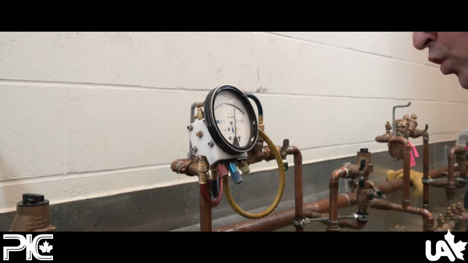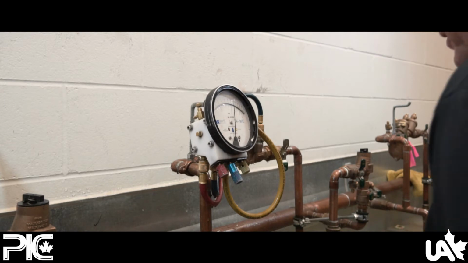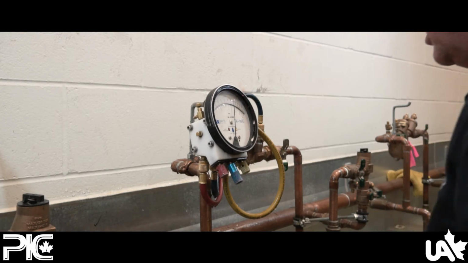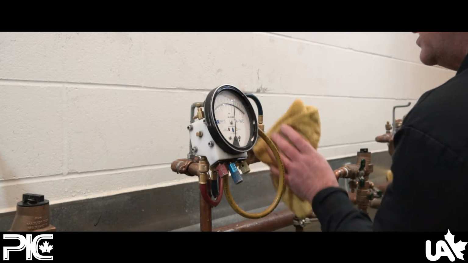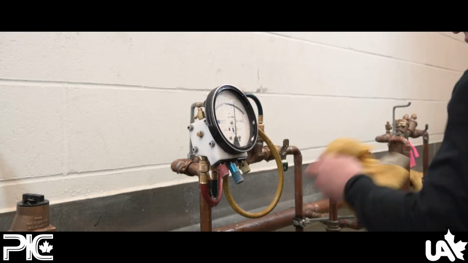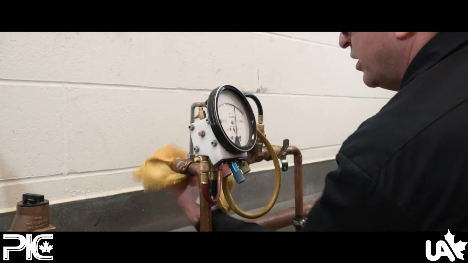Proceeding to test 1. We will be testing the opening point and operation of the differential relief valve. It shall open at 2 psid or greater. Wipe down valve assembly to eliminate chances of a false reading.